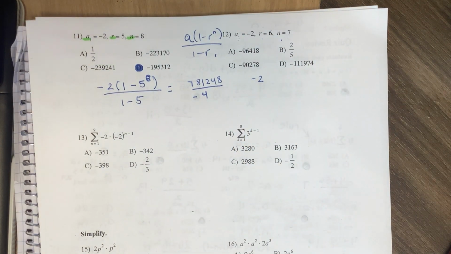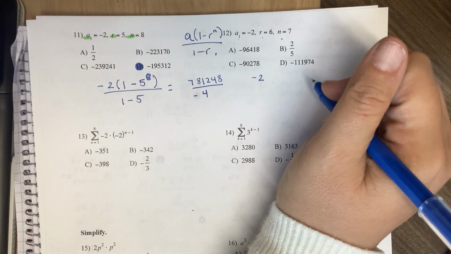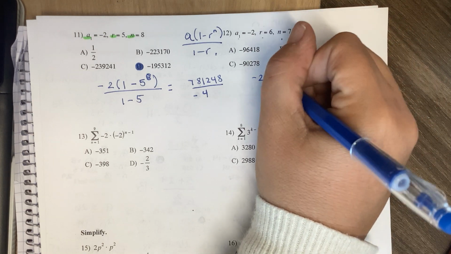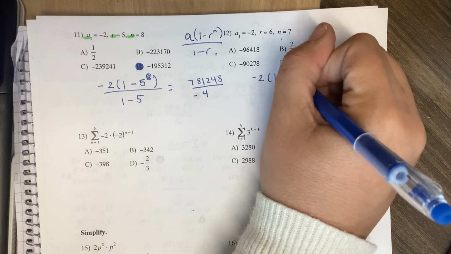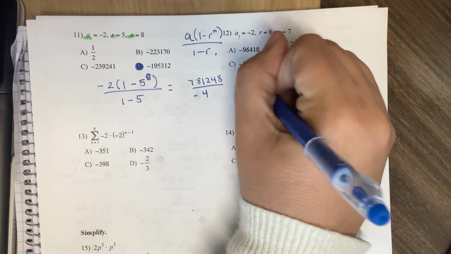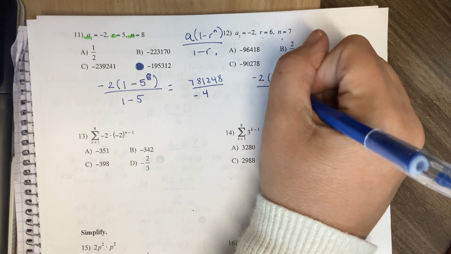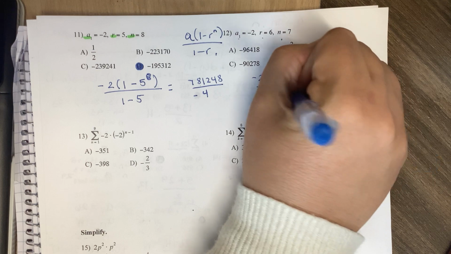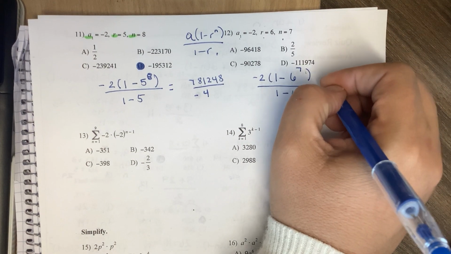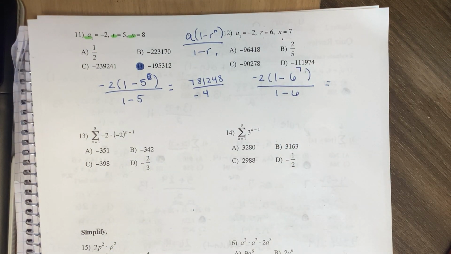Be really careful though, because sometimes the A is not given, and if it's not given, you're going to assume it's 1. I'll show you when we get down to 14.